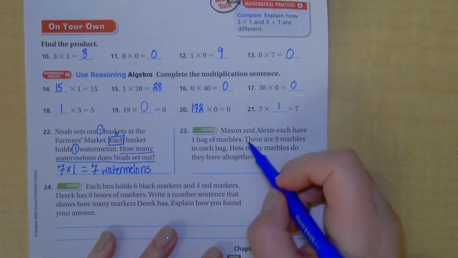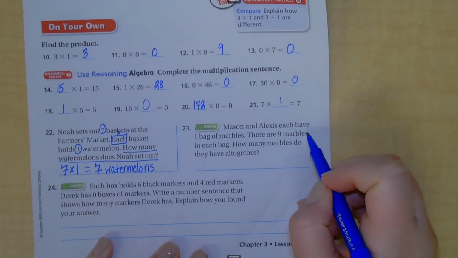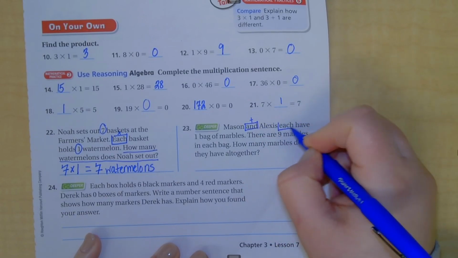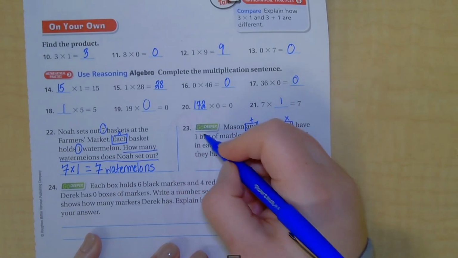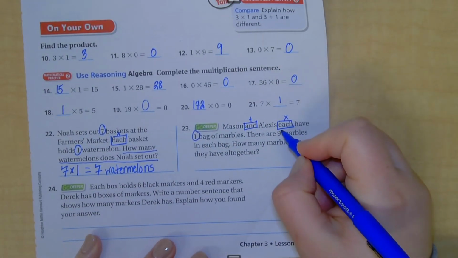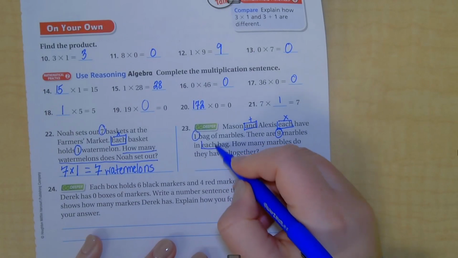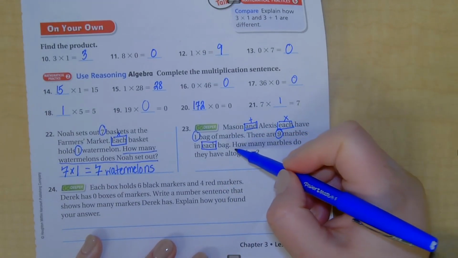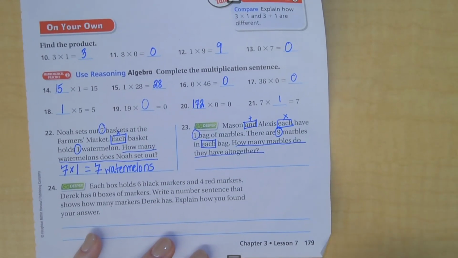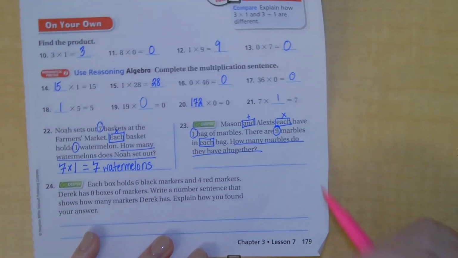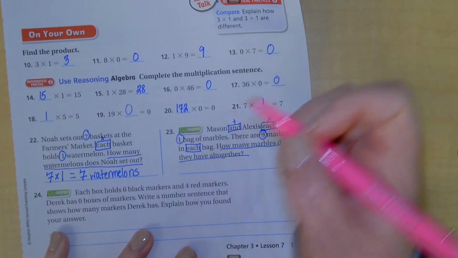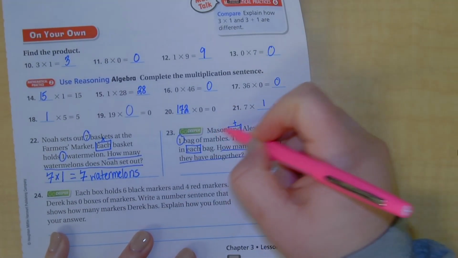Mason and Alexis each, hang on. Each is multiply. Have 1 bag of marbles. There are 9 marbles in each bag. How many marbles do they have all together? Well, first thing I'm going to do is grab a different color. We're going to draw a picture. There's not a lot of room, but I'm going to find some room to draw a picture. I'm going to do it right above their names.